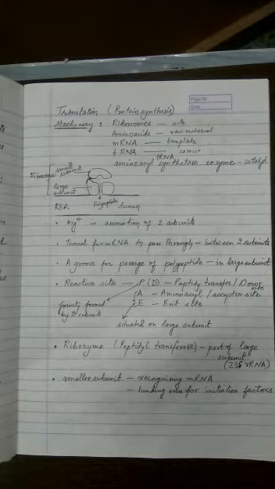Now we learned about the machinery required for translation in the last class. The machinery involves ribosomes, which are the site of protein formation, because translation itself is defined as protein synthesis. The raw material required for protein formation is the amino acids, and the information, the sequence of amino acids or the primary structure of protein, is controlled by the DNA, which is the master copy.